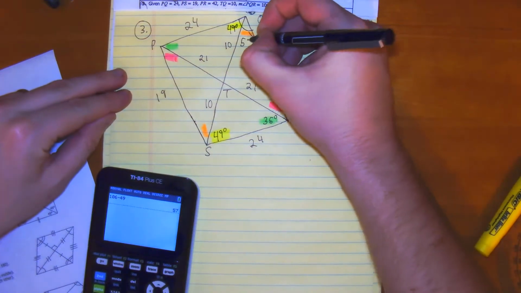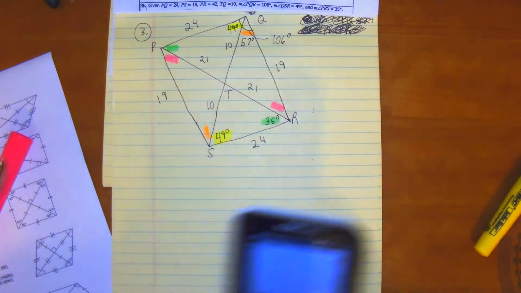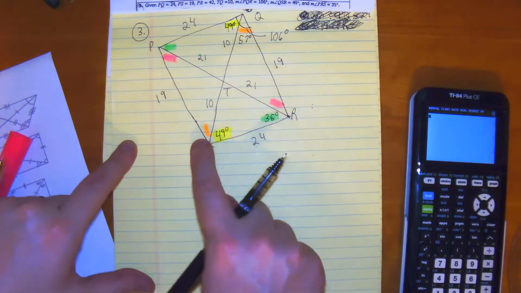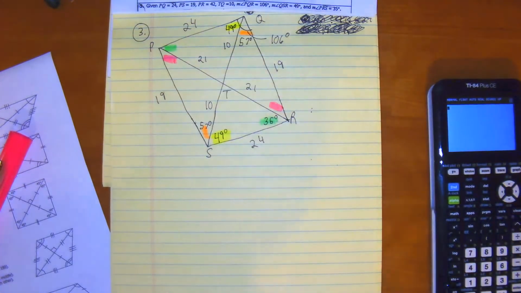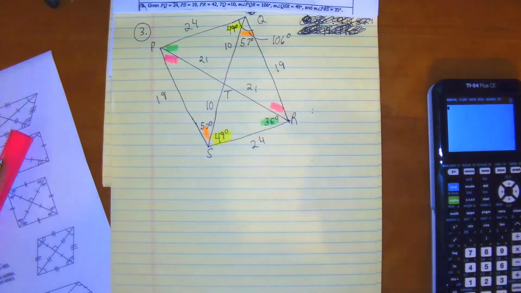So this right here would be 57 degrees. If this is 57 degrees, then this has to be 57 degrees. Let's see, do I have more numbers? I don't. But look what we got here.